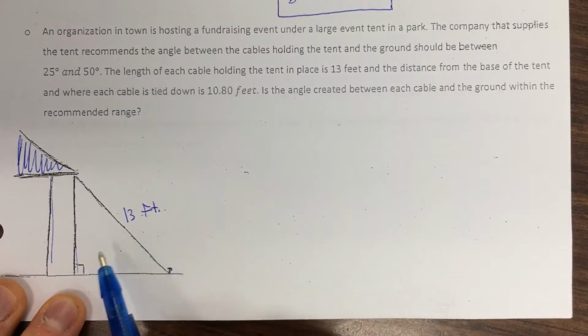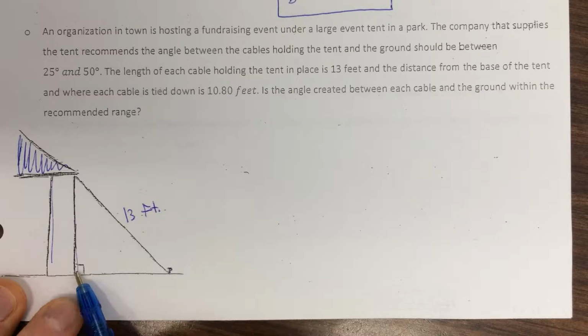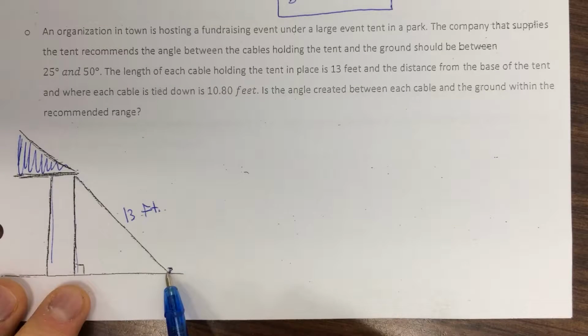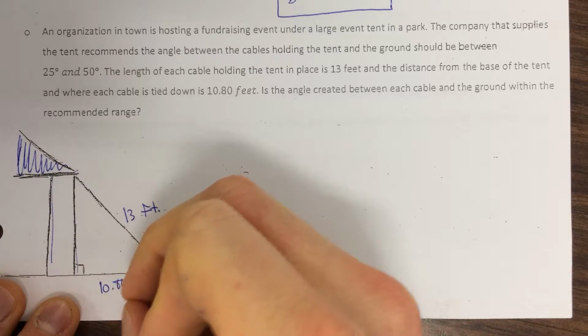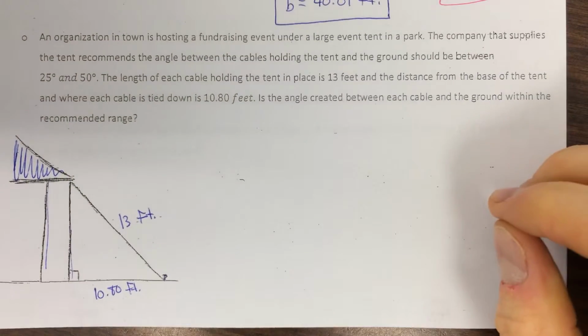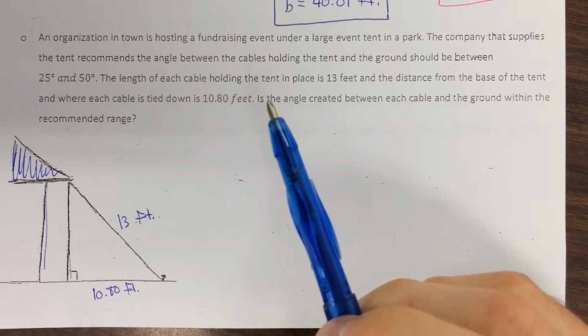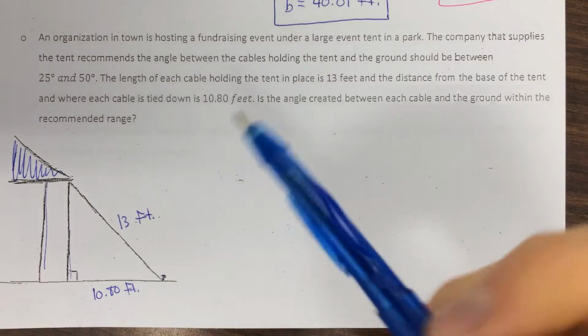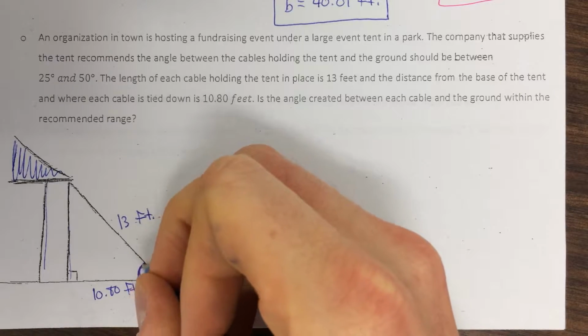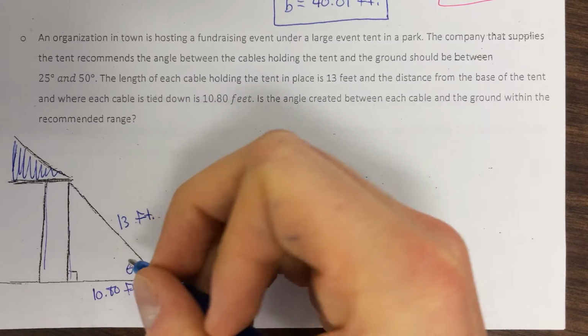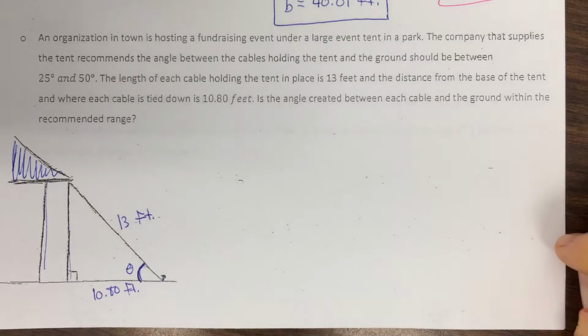And from the base of the tent to where the cable is tied down is 10.8 feet. And we're trying to figure out if the angle created between each cable and the ground is within the recommended range. So from the cable to the ground, we don't know what this is. We're going to try to solve for that and see if that theta is within our recommended range.